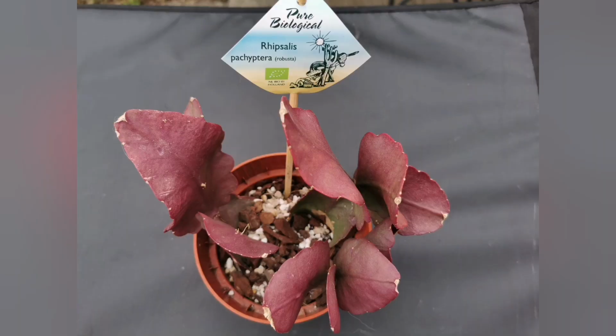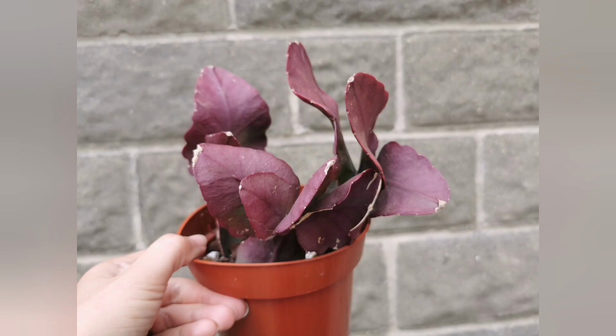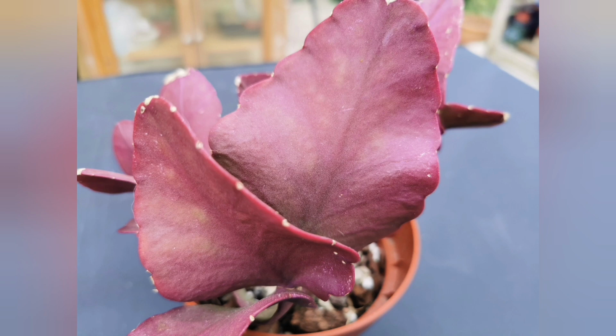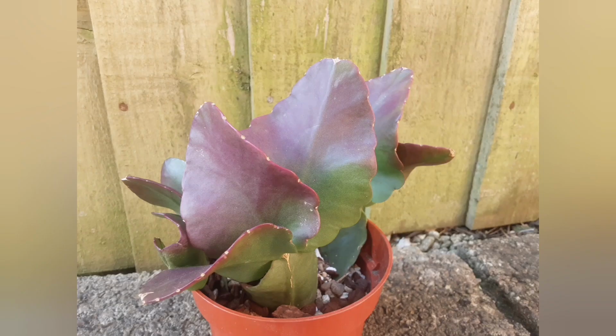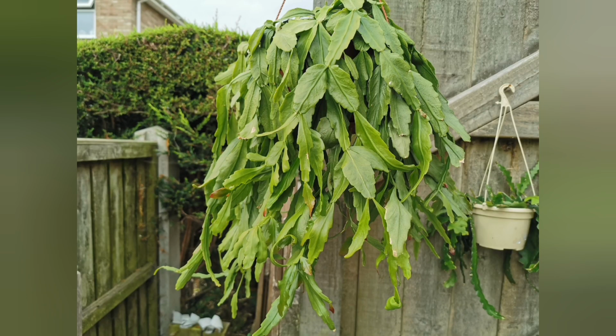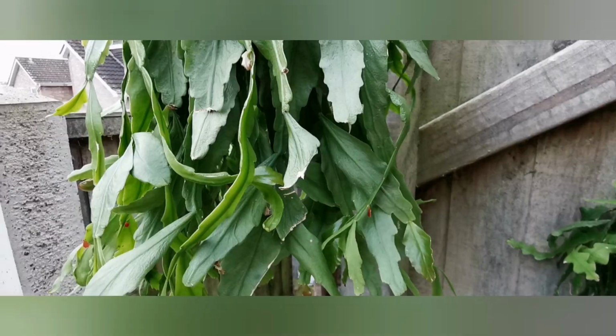Now you can see here Rhipsalis robusta or pachyptera, and it has this lovely color when it's sun stressed, and the cladodes are quite fleshy and meaty, as I call them. You can see here how, when I first got it, it was more on the green side.